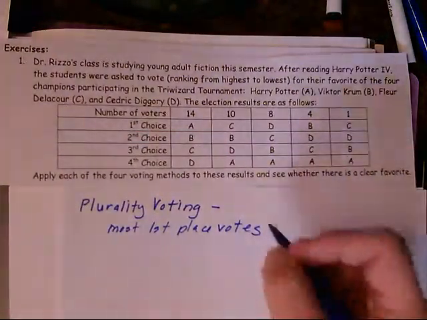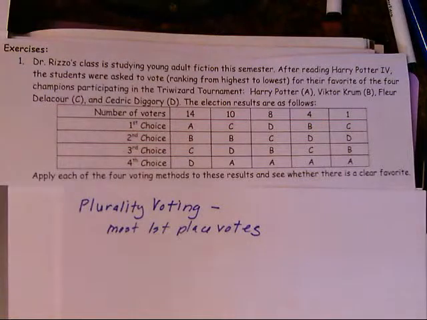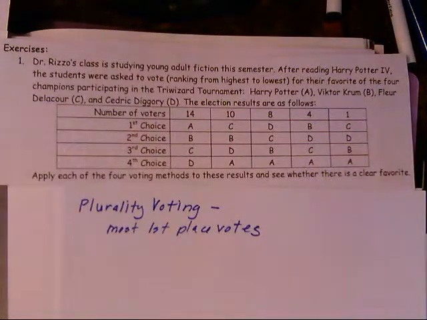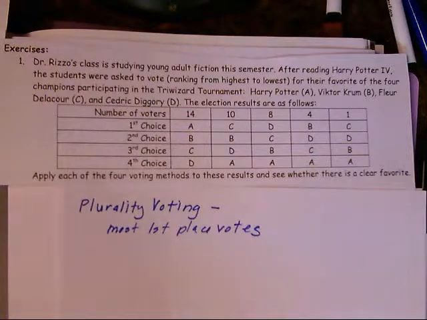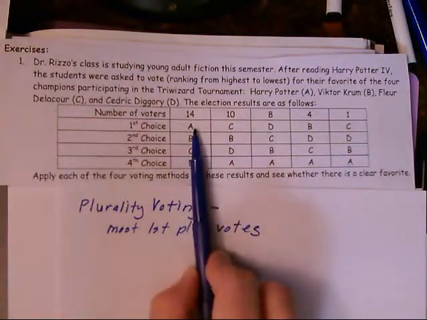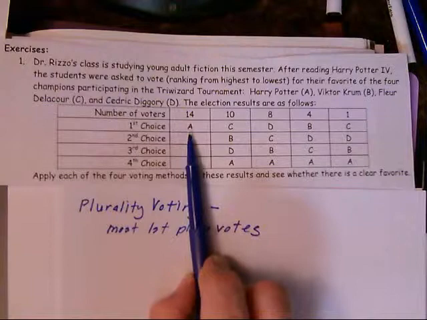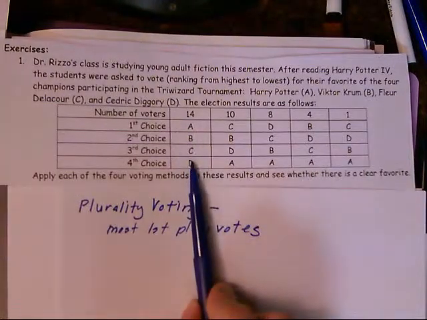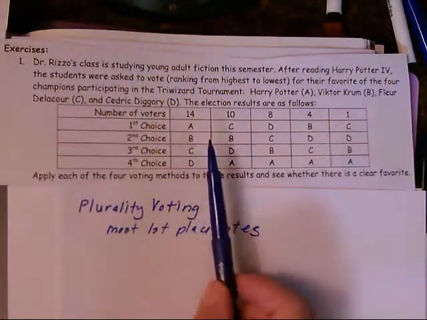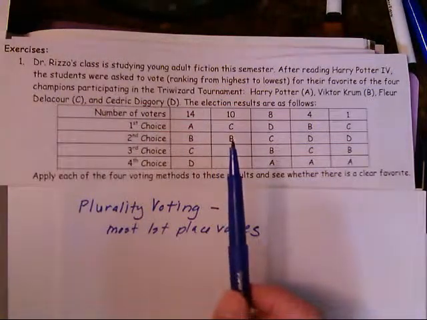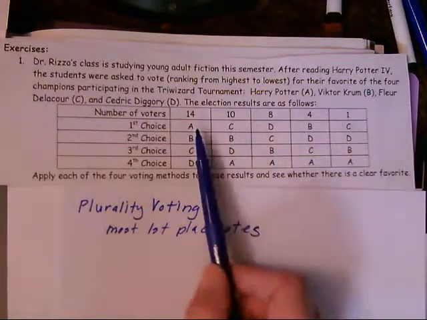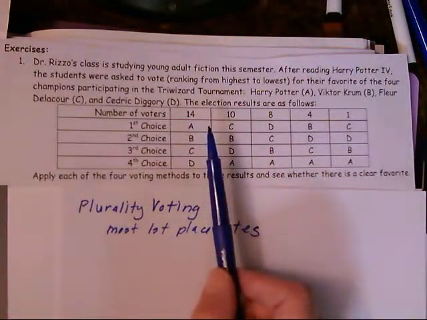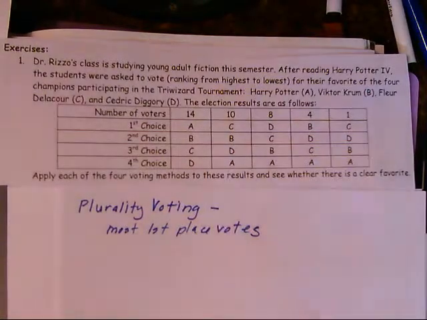That's the way we typically vote. I ask for a raise of hands in class. Who wants this? You raise your hands. Whoever doesn't want this, raise your hands. Whichever has the majority, the most first place votes, that would be the winner of the situation. And that's because we're only looking at one thing. We're only looking at a person's first choice rather than the ordering or the preferences overall. Notice that the only information used from the ballot is the votes for first place. Nothing else matters. What would be wrong with a plurality method?